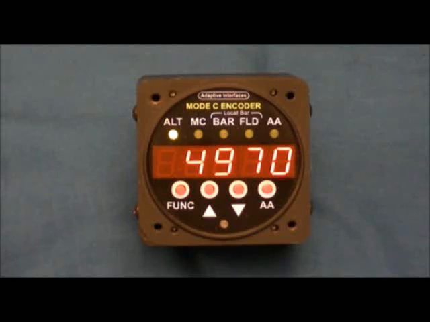We'll start with the first function, which is ALT. That's the altitude function, or the normal function of the instrument, and that is showing an altitude with 10-foot resolution based on a local barometer setting. The next function is MC, or Mode C. This is the raw Mode C altitude that's being sent to the transponder. It's using standard pressure and does not have any correction for a barometer setting. It's also given in 100-foot increments.